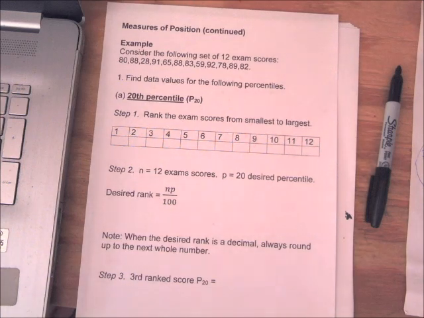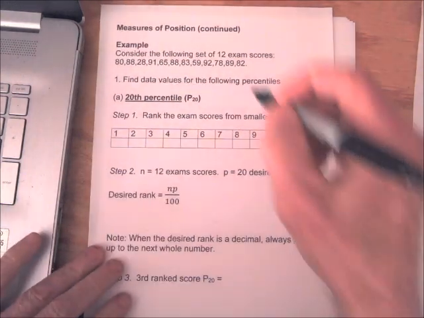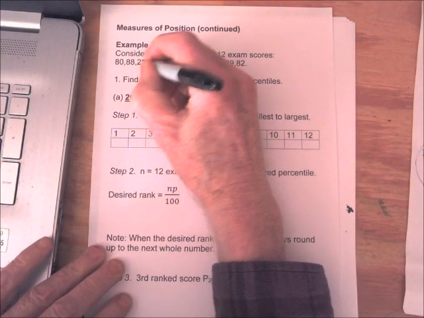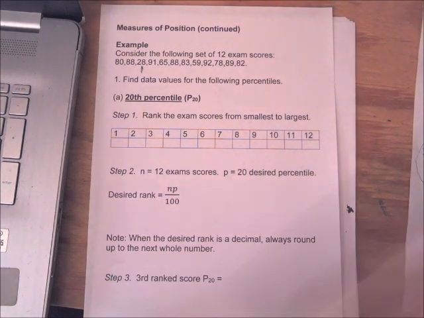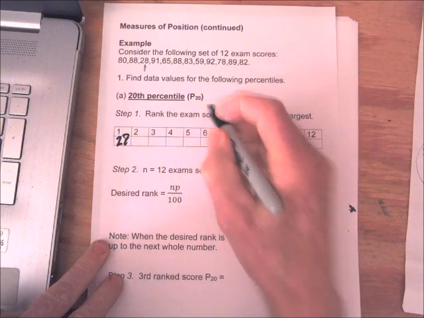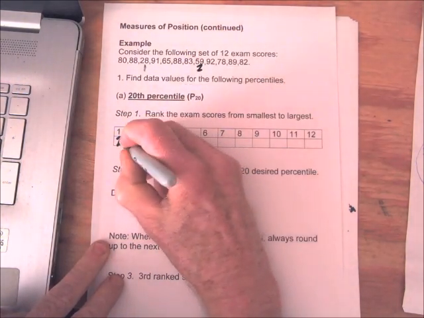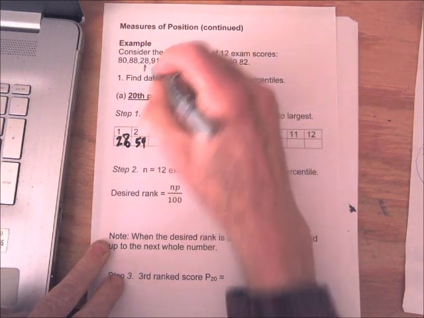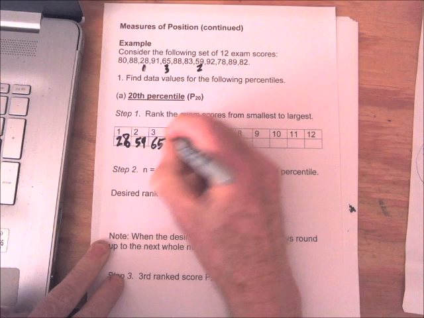For any kind of measure of position, the first thing we want to do is rank the scores from smallest to largest. So the smallest score, 28, is rank 1. Second smallest, 59, is rank 2. Third smallest, 65, that's rank 3.